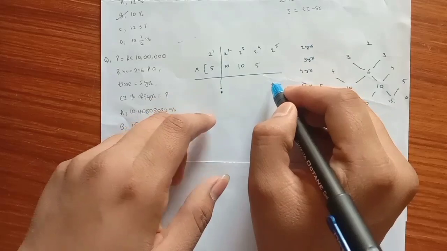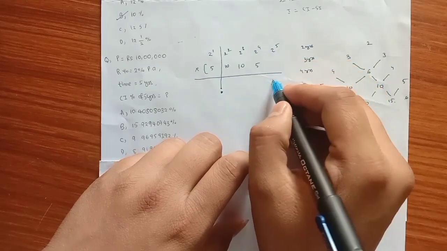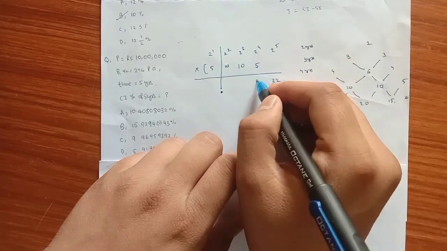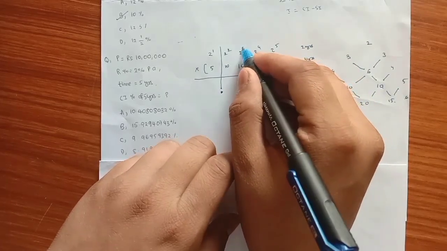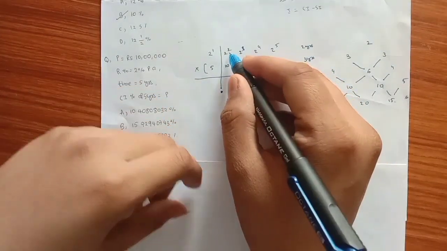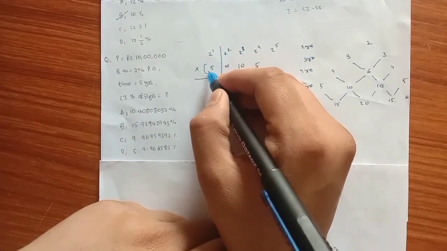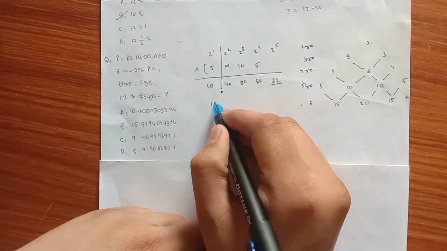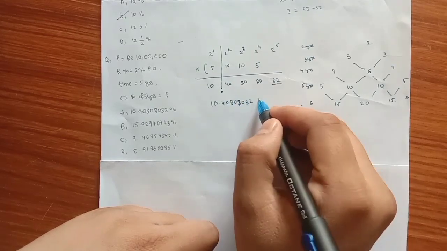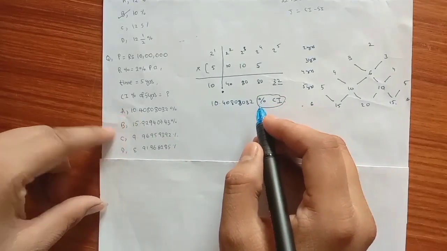If you get 3 digits, you need to place the extra digit in the next column. 2 power 5 is equal to 32. 2 power 4 is 16, 16 into 5, which is 80. 2 power 3 is 8, 8 into 10, which is 80. 2 power 2 is 4, 4 into 10, which is 40. 2 power 1 is 2, 2 into 5 is 10. So finally you are going to get 10.408032 percentage as CI. So it is in option A.